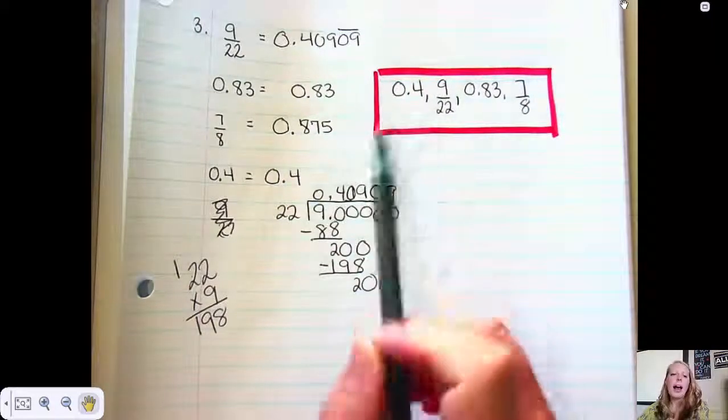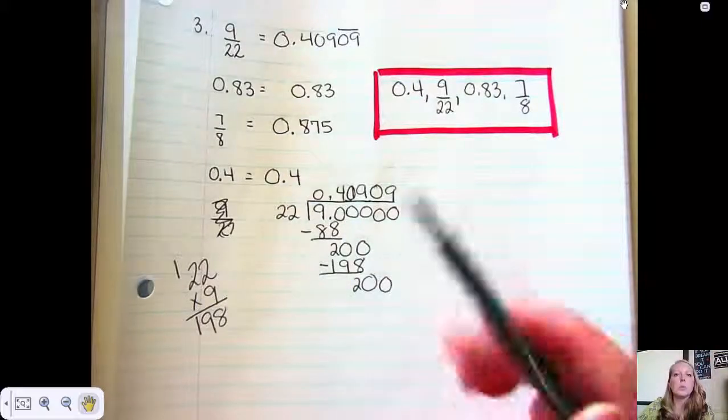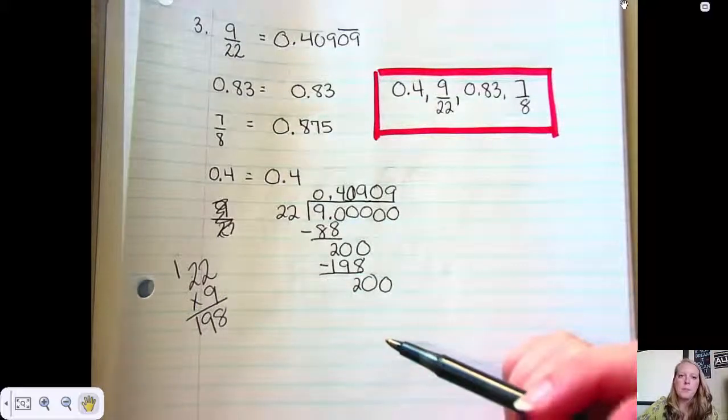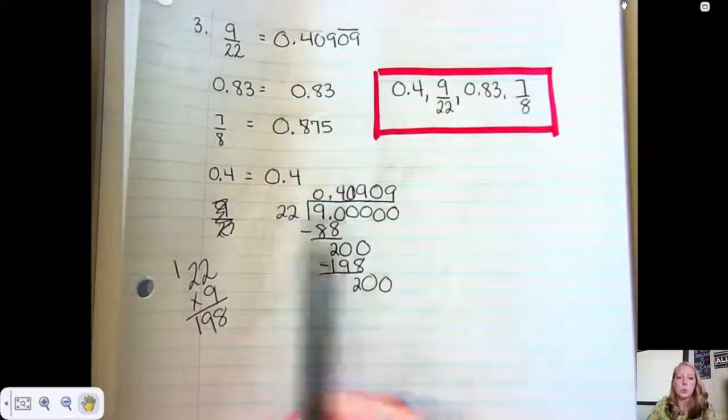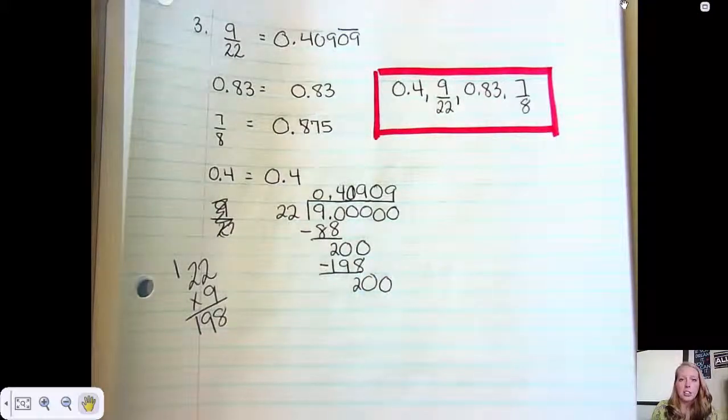Now, notice, I didn't do the work for 7/8 because we already did it back in problem number 1. And if you've done the work for that problem on the same paper already, then you don't need to show it to me again. But I did show my work for 9/20 because I hadn't done it yet. Now, there is a back side that you need to go and complete on your own. If you do not complete it, I will not count your notes as being turned in on time. So please go do it and show your work. Good luck.